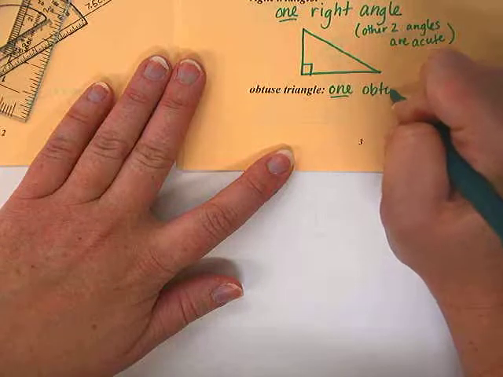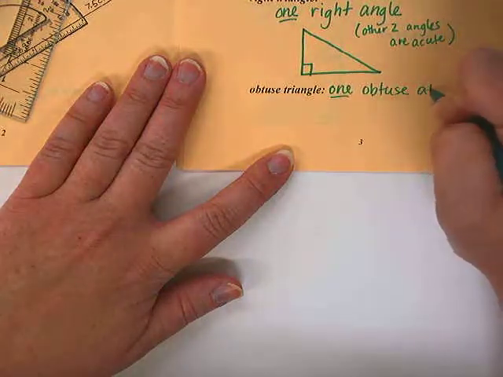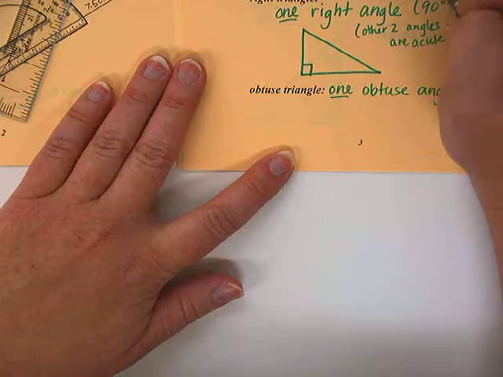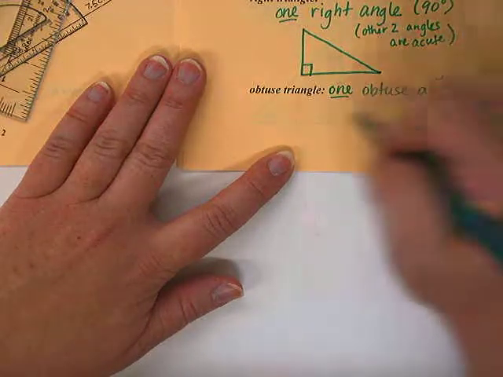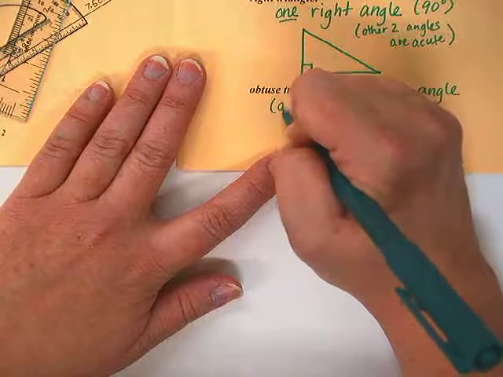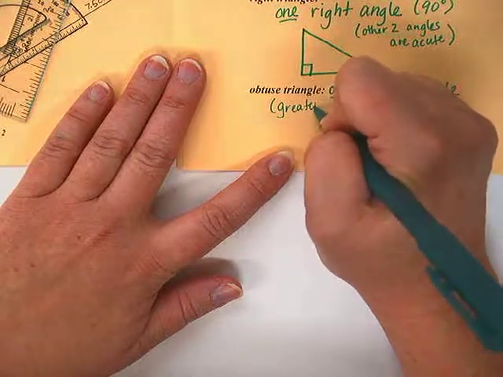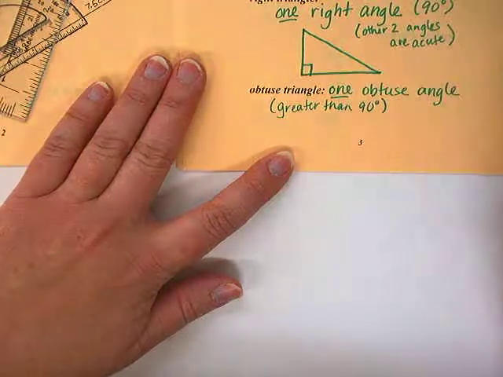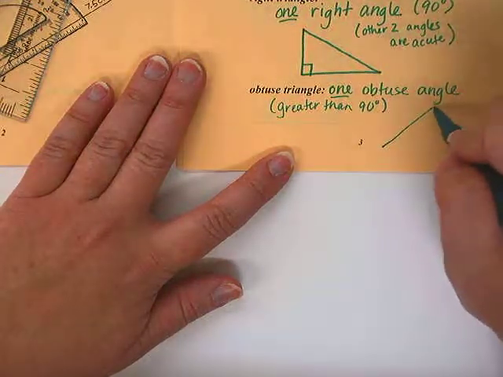Okay, last one is obtuse triangle. An obtuse triangle has one obtuse angle. What does obtuse mean again? More than 90. Right angle was 90 degrees. Remember we learned that. One obtuse angle means greater than 90.